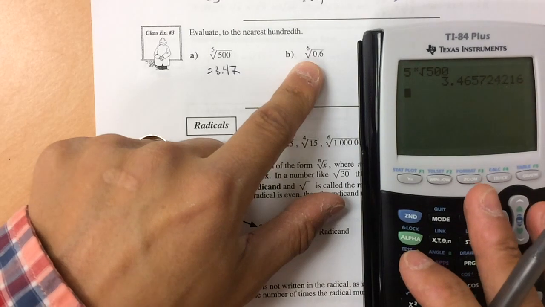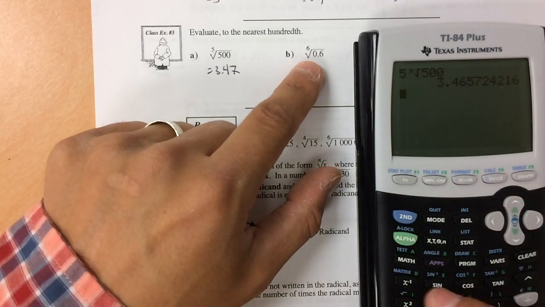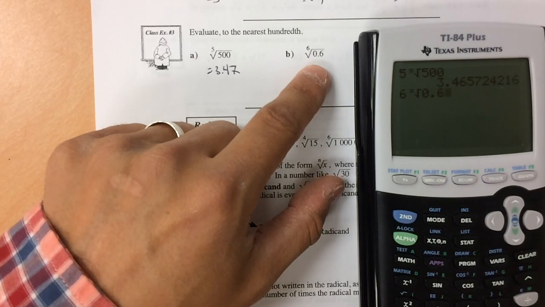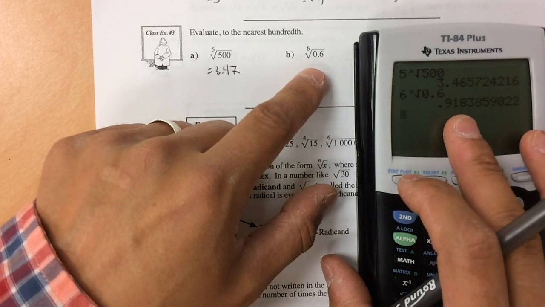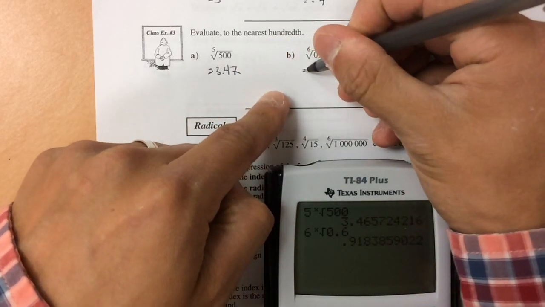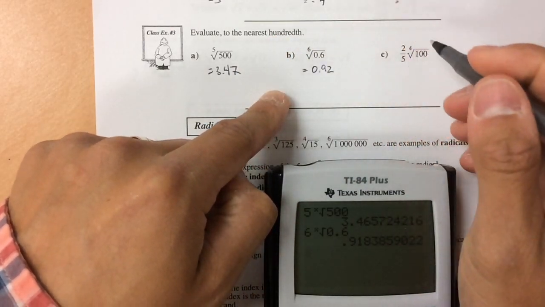Next, I'm working with the 6th root of 0.6, so 6 math, option 5, 0.6, nearest hundredth, so 2 decimal spaces, round that 1 up to 2, and we have 0.92.